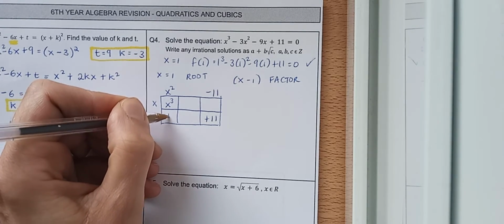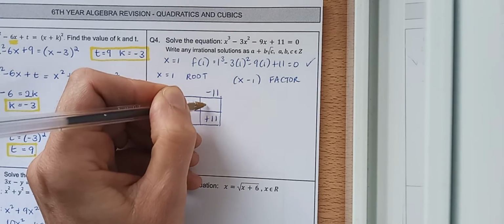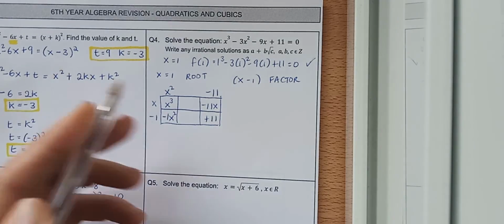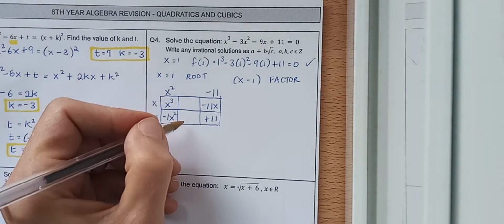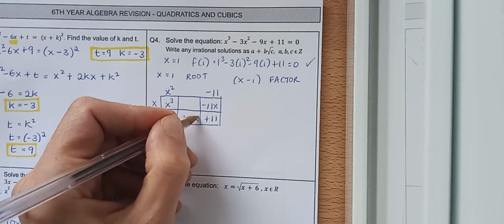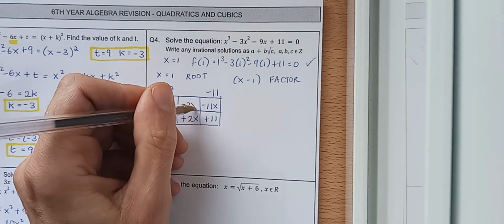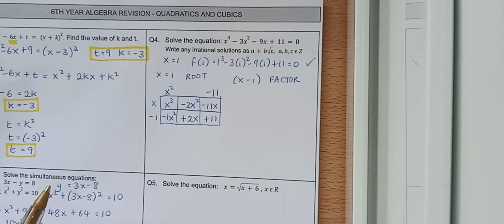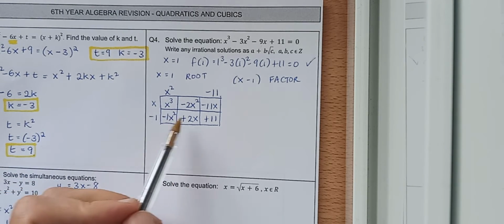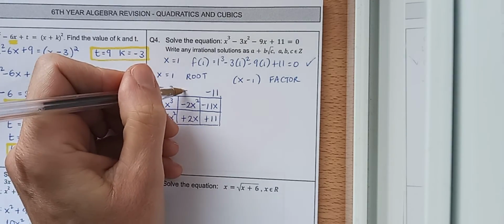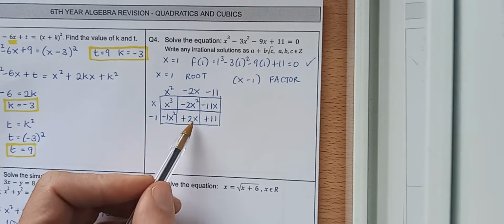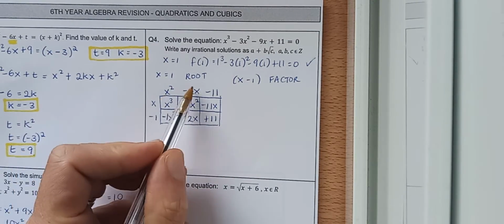Minus 1x squared, minus 11x. I want to get minus 9x overall, so I need a plus 2x in here to bring me up to that. And I want a minus 3x squared, so I need a minus 2x squared to go together with the minus 1x squared to make that. And then I'll fill in my last box up here. So minus 1 by minus 2x will give me plus 2x. And that also works for the top row of the array.